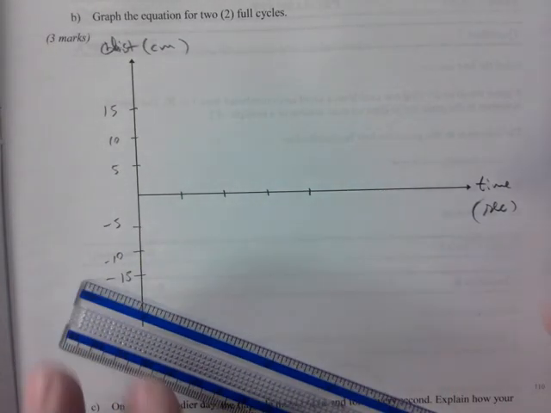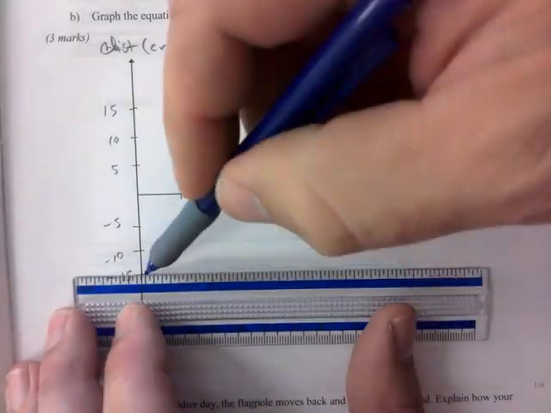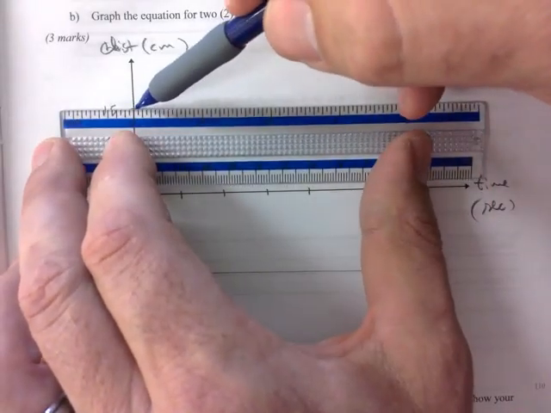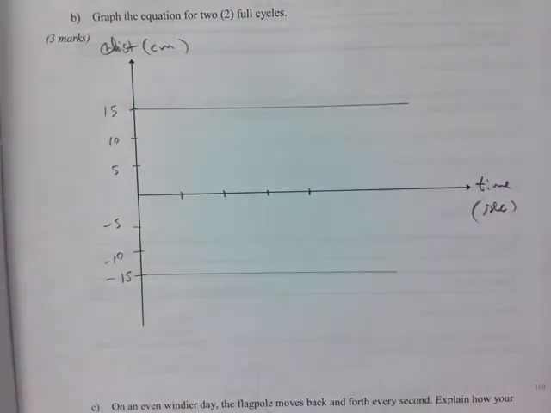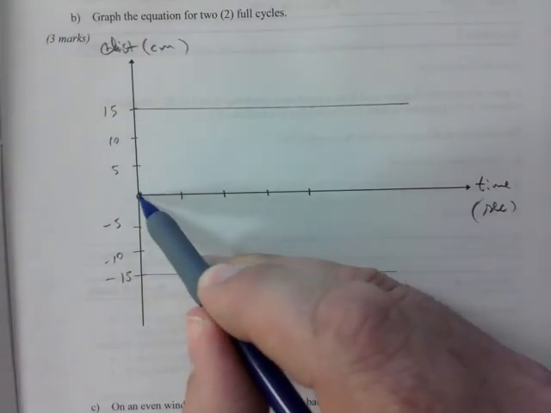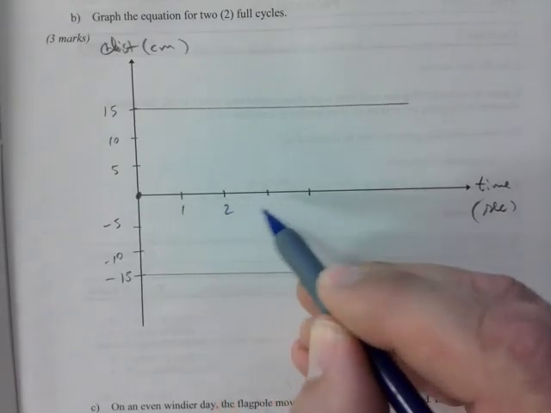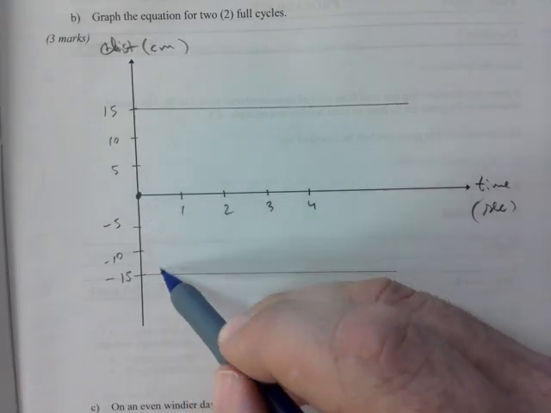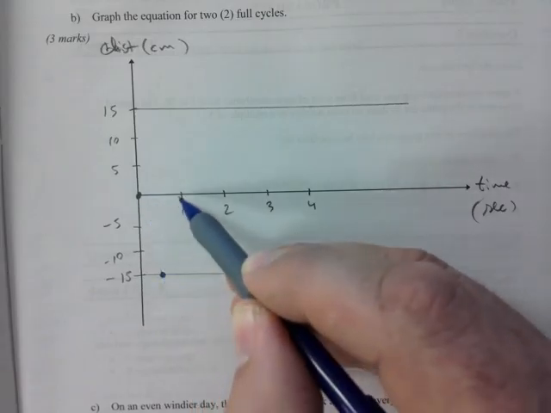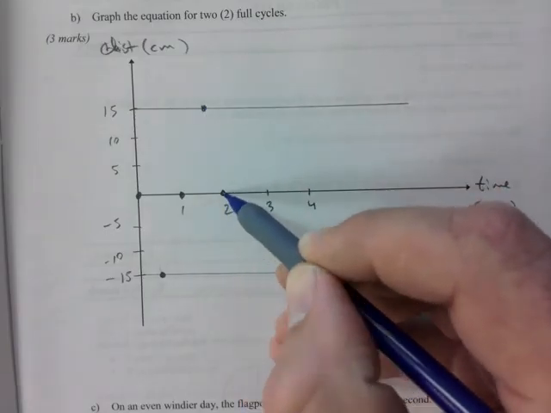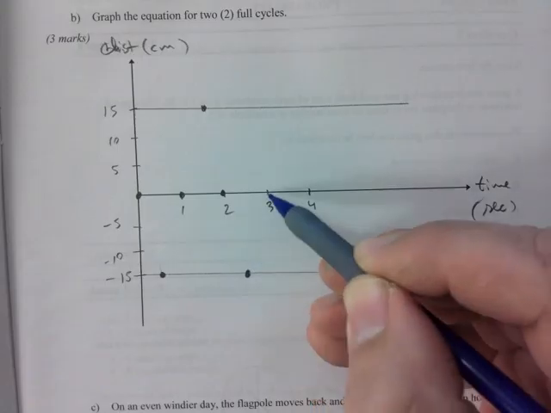It's probably a good idea to have those lines marked out. And in this case, the midline is right on the x-axis. So I start in the middle. This is 1, 2, 3, 4. So it's 0.5 to here, another 0.5, another 0.5, 0.5. So you just keep doing that.